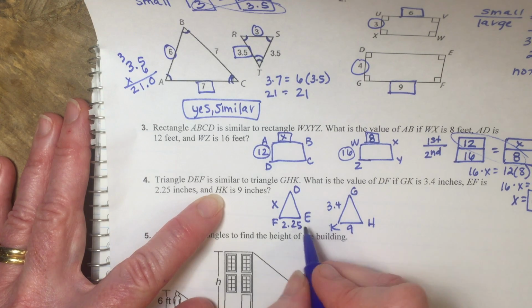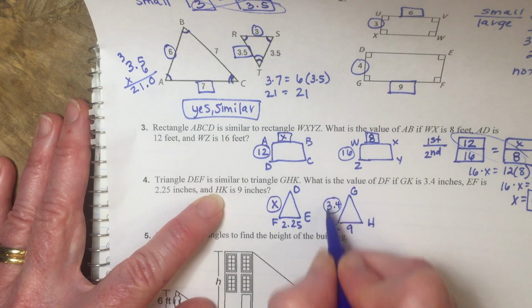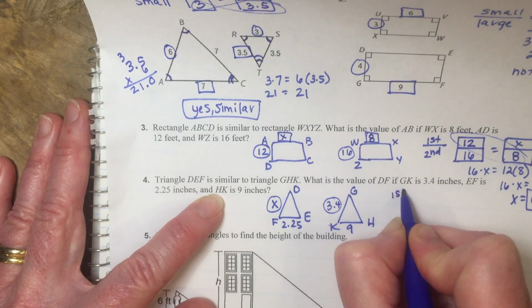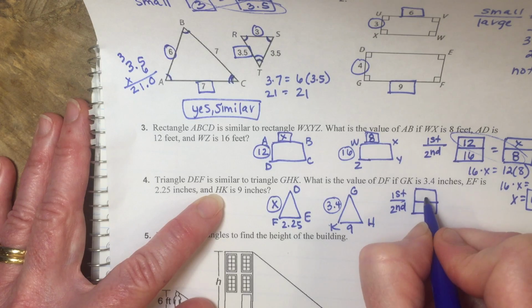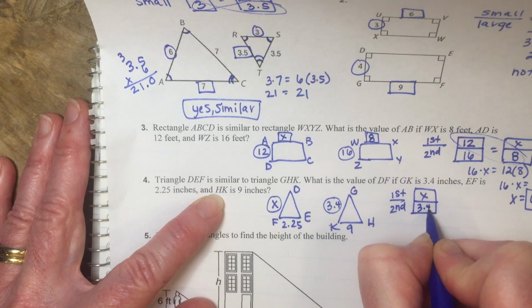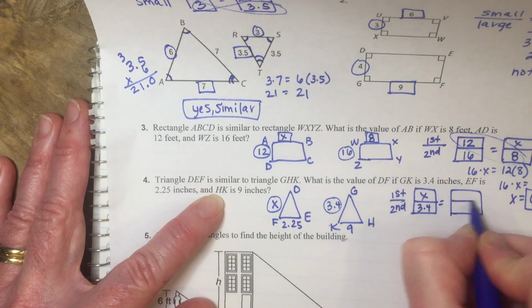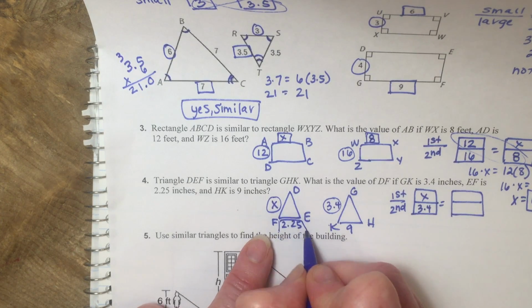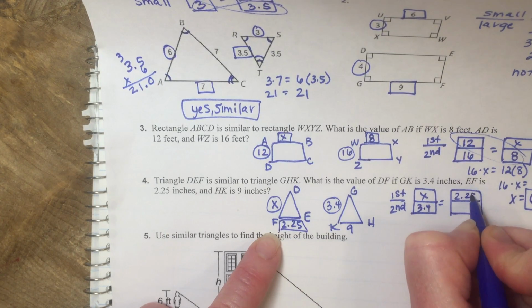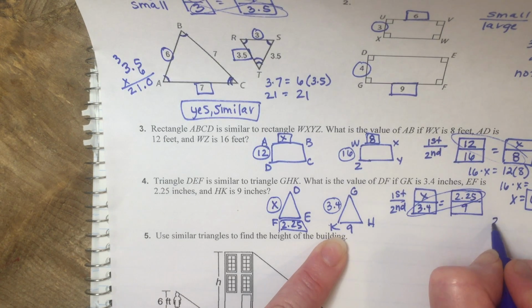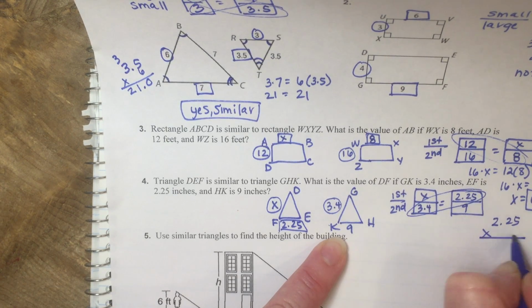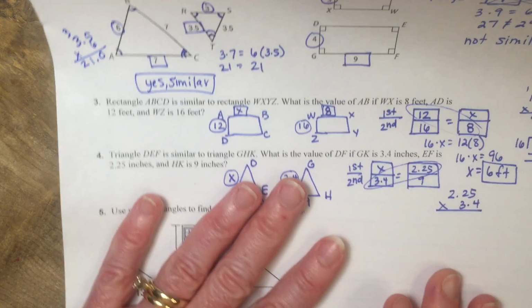All right, so setting up that proportion, it looks like x is corresponding to 3.4. So I'm going to do first triangle to the second triangle, x and 3.4. And then I'm going to go back to my first triangle, so 2.25 is going to correspond to 9. And I'm going to do that cross product. So 2.25 times 3.4.